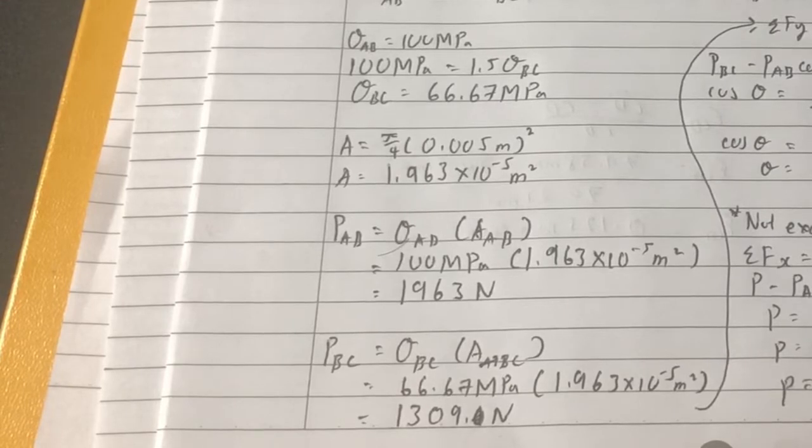So here we use the equation of normal average stress, force over area. We just reverse it, and the force is equal to normal stress times the area.